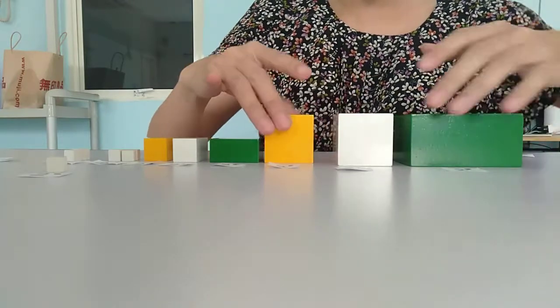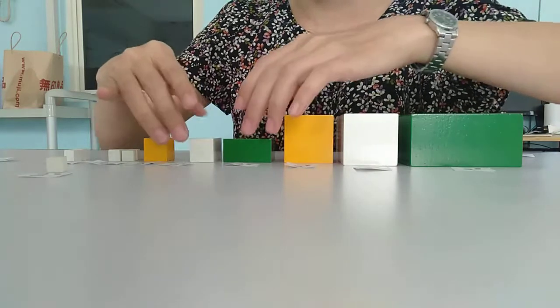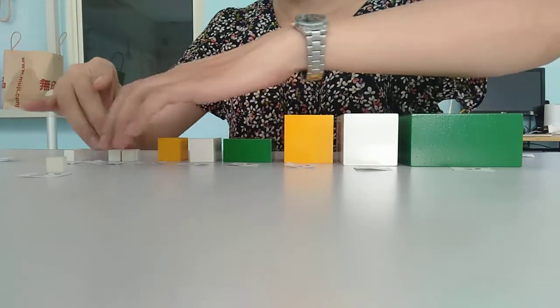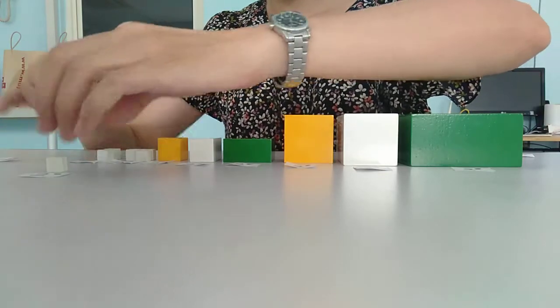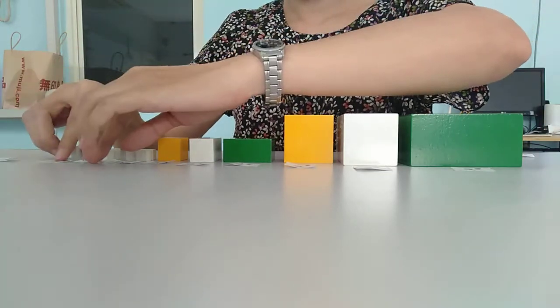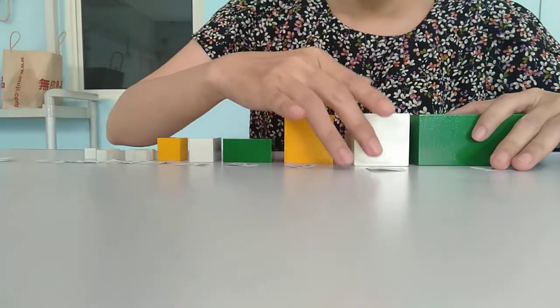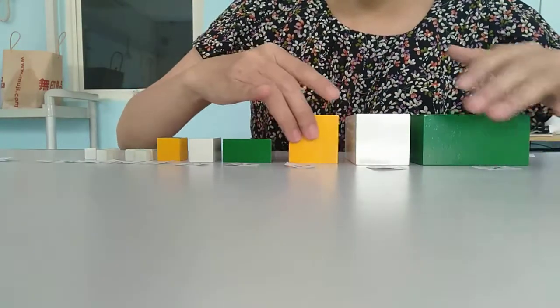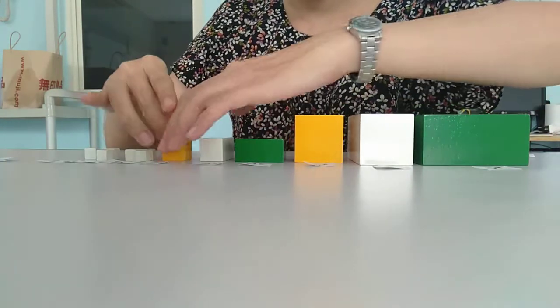Okay, I try to make it so you can see all this, everyone. I try to make all go inside the camera.